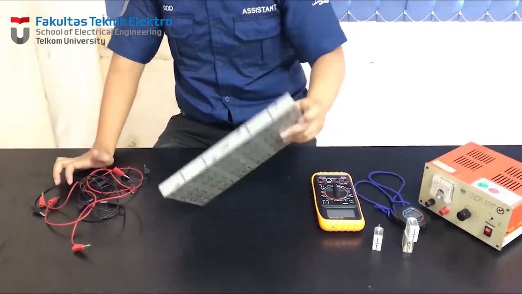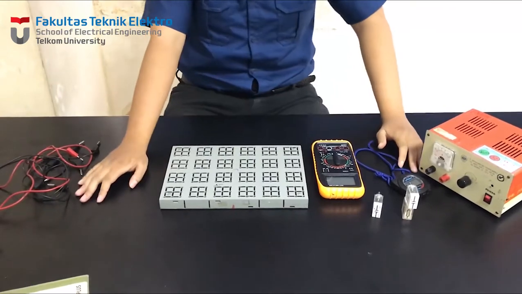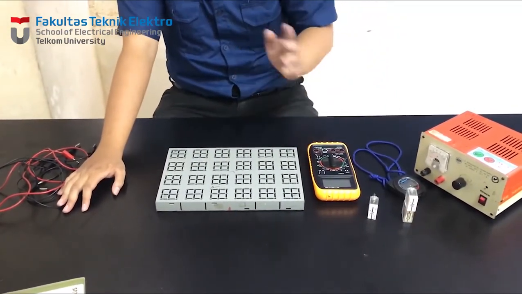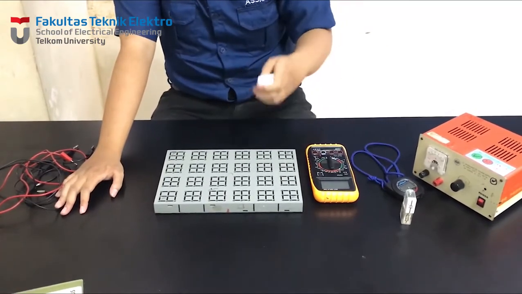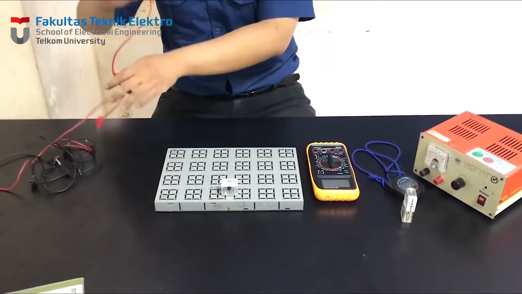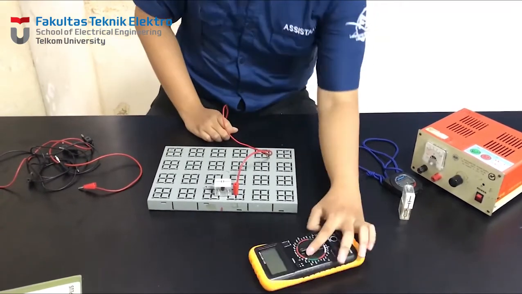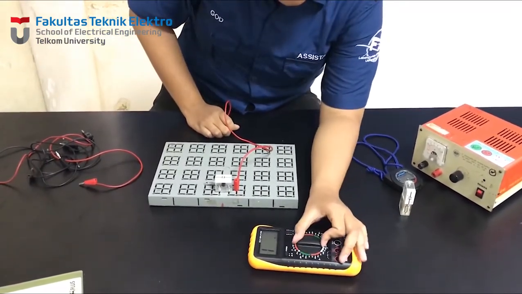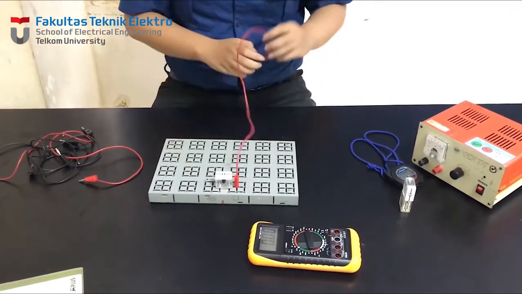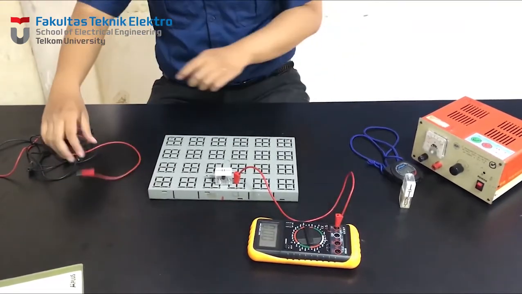For the first submodule, we are assigned to make a circuit and charge the capacitor. The first step is to check whether the capacitor is charged or not by connecting it with the multimeter. The multimeter itself has to be in the volt area, and then we plug it in here.